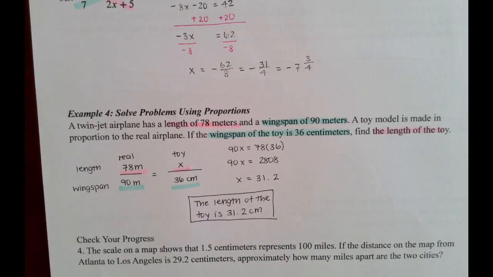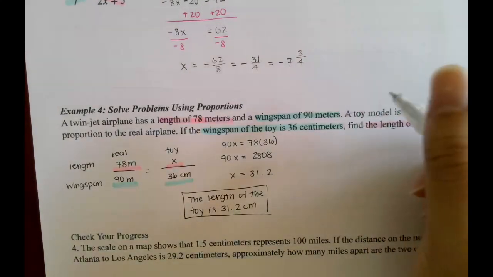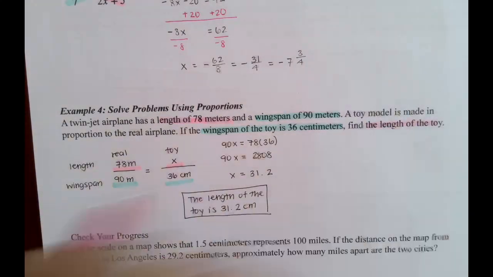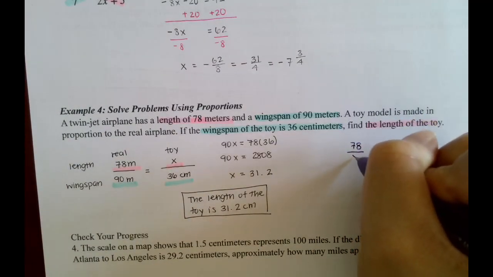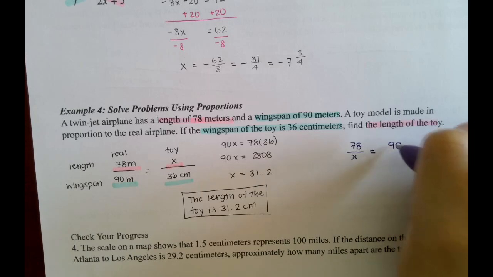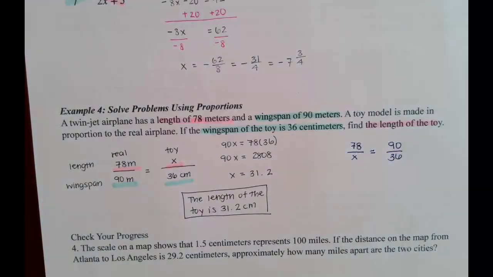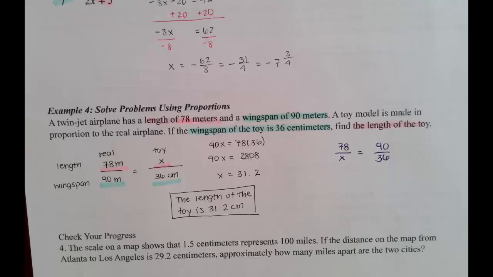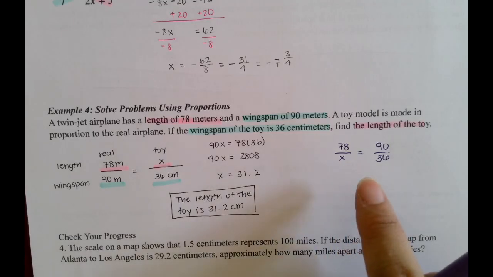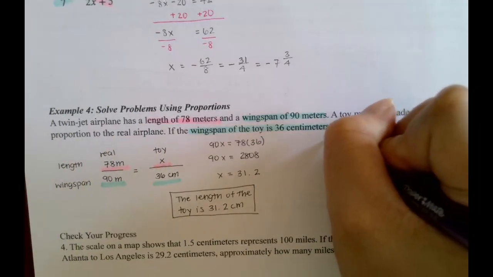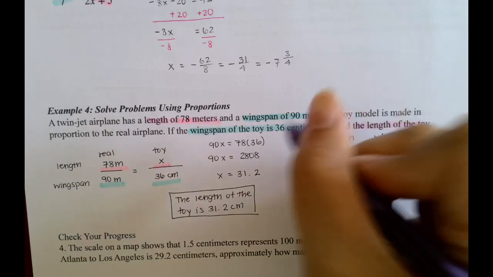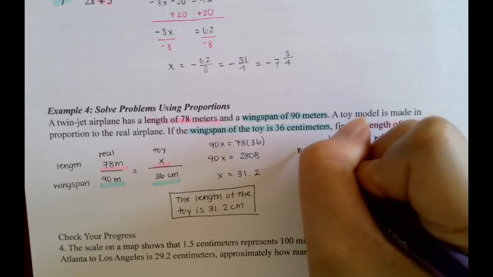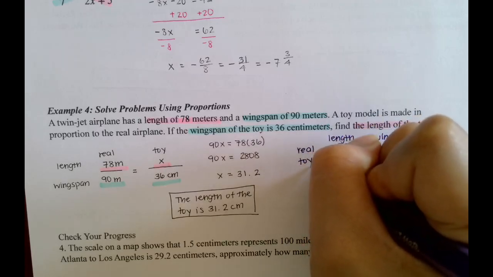Okay. If you look at the way the book does it, the book sets up the ratio differently. Okay, so I'm going to write how the book sets it up. The book sets it up as this. But we still ended up with the same answer, okay? And why is that, okay? So the reason why is because they set it up instead with length being this and wingspan being this. Okay? And then they set up real as this and toy as this.